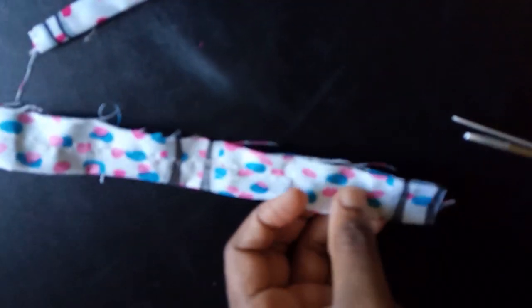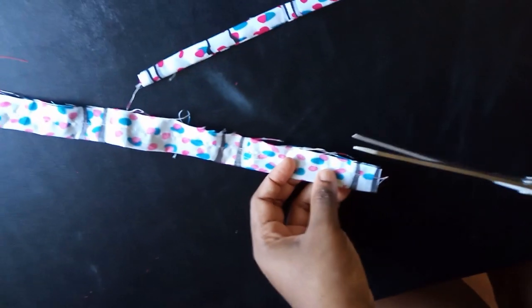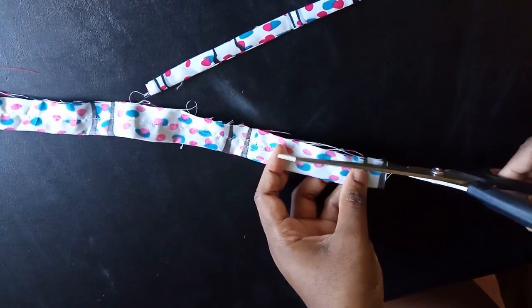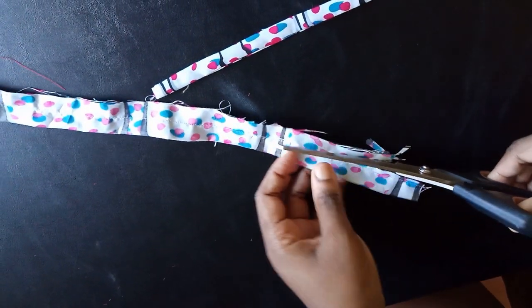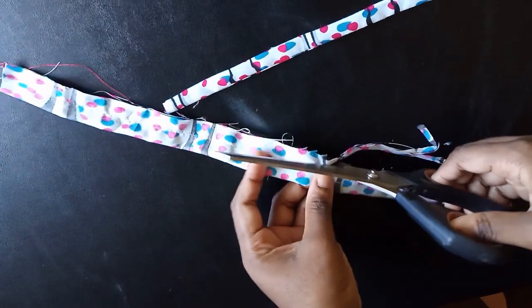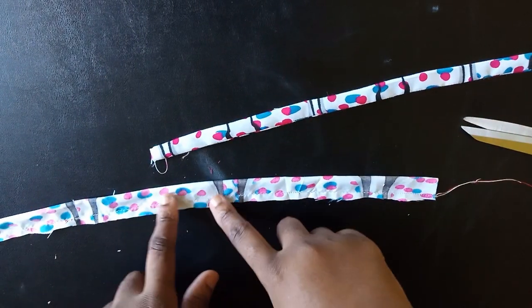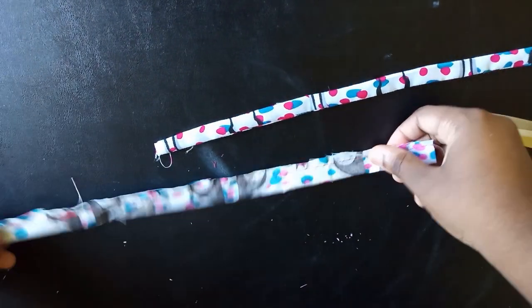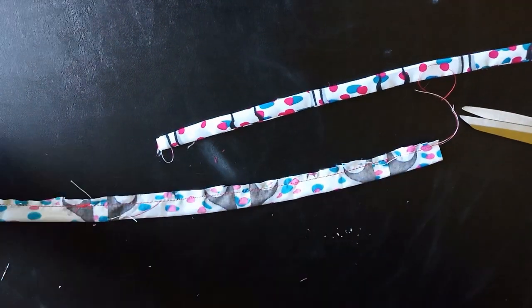So I've made my stitch, guys. The next thing I have to do now is to cut off the excess that I have by the side here. So that's what I'm going to do now. So guys, I've gone ahead and cut it out. So you can see my stitch here. I've cut out my excess.